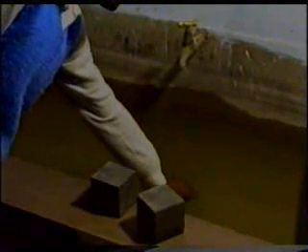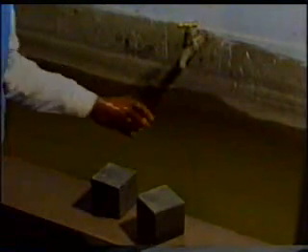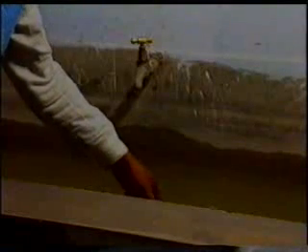The cubes are then placed under water at a temperature of 27 plus minus 3 degrees Celsius. For testing of the cubes at the required age, take out the cubes just half an hour prior to the testing.